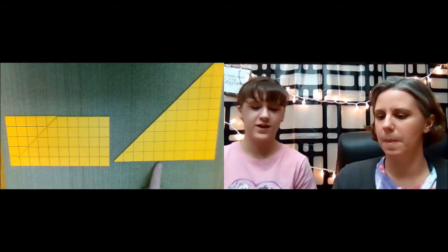Okay, let's find out what our base and our height are. What's the base of this rectangle? 1, 2, 3, 4, 5, 6, 7, 8, 9, 10. No, it's still the same. Okay, let's count over here. 1, 2, 3, 4, 5, 6, 7, 8, 9, 10. Yeah, the base stayed the same.